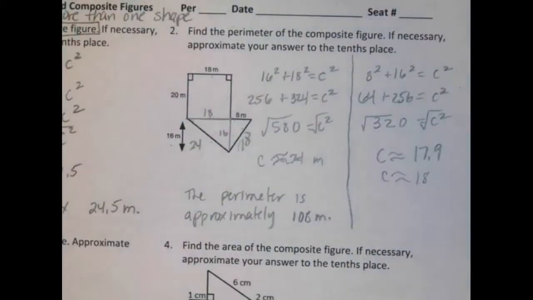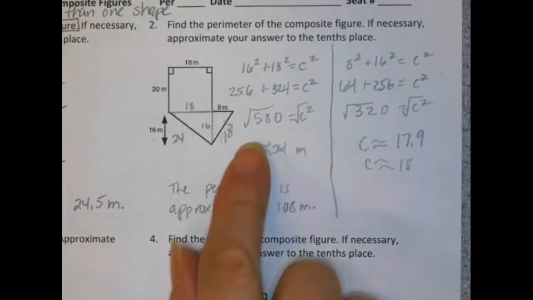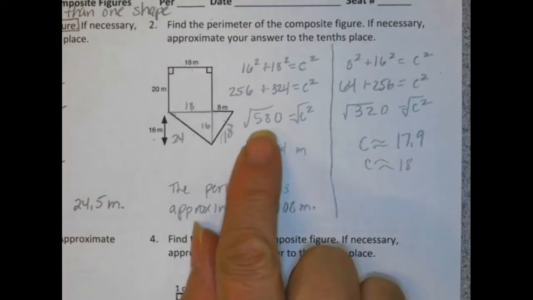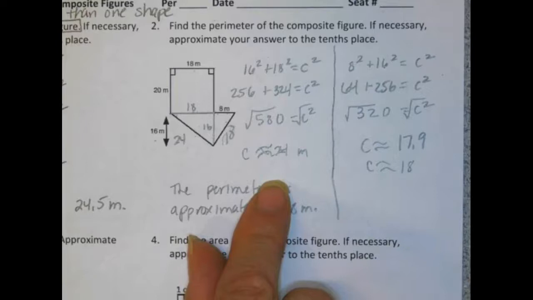All right, check your answers. How many of you guys got approximately 108? Nobody got that far? Okay, so here's where a lot of you guys are getting stuck. You have to take the root. You have to remember it's not C until you take the root. It is C squared. Once you take the root, it'll give you an approximate answer.